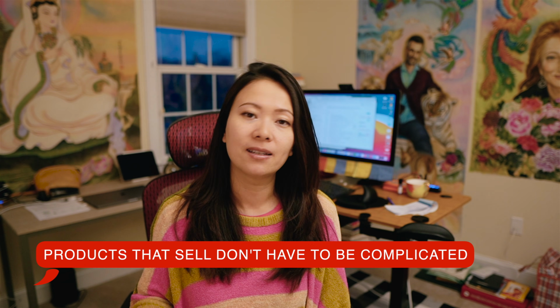Look, products that sell do not have to be complicated. That was the biggest mistake I made over the years. I always wanted to create products that impressed me, that are sophisticated, that I can prove to the world that it's something I can do and nobody else can. But turns out products that sell can be very, very simple.